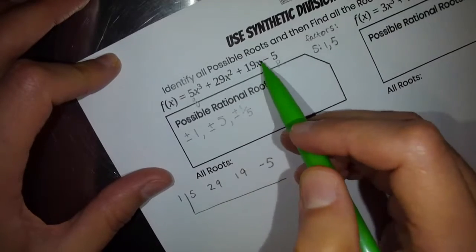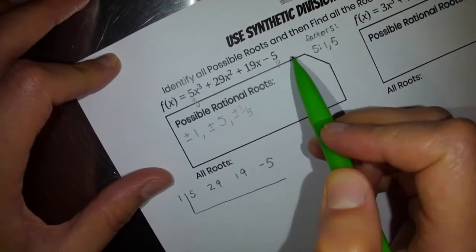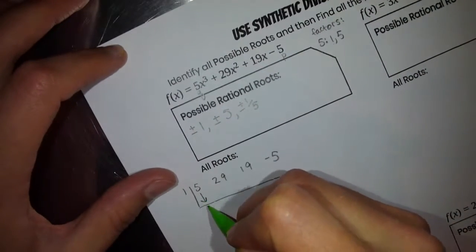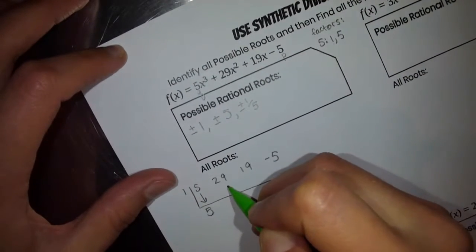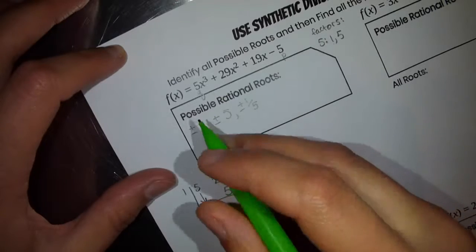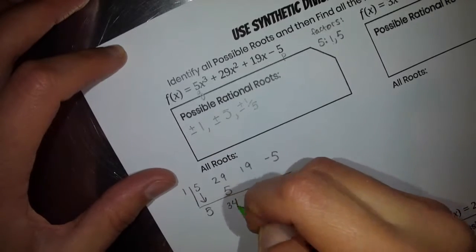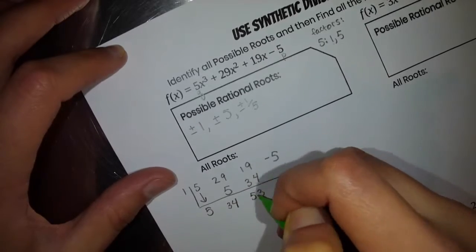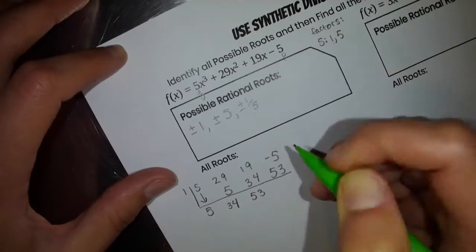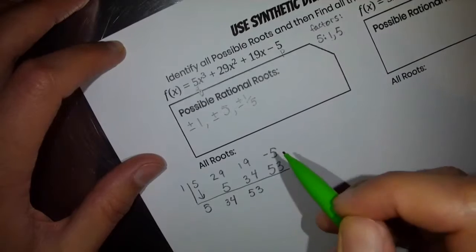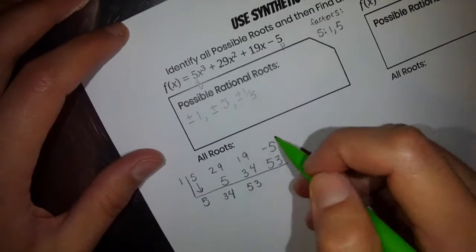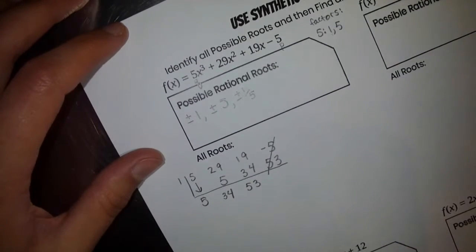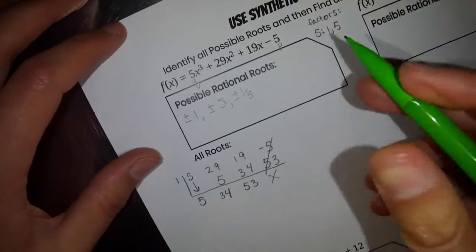So 3, 2, 1, constant, so I don't need any placeholders. Bring down the first term and then just do your synthetic division. Looking at the end here, I don't even need to add these together to know this won't come out to be 0. So 1 is not a factor.